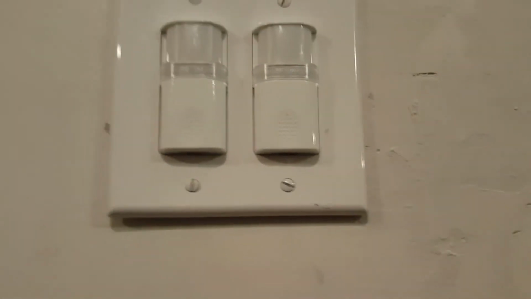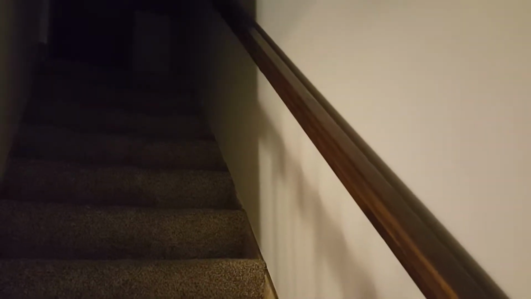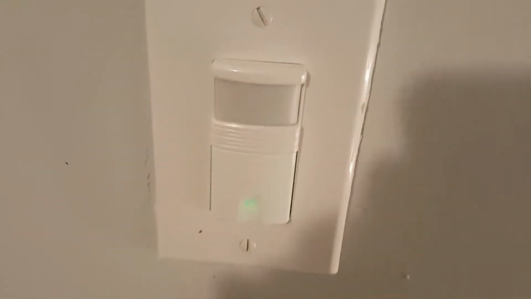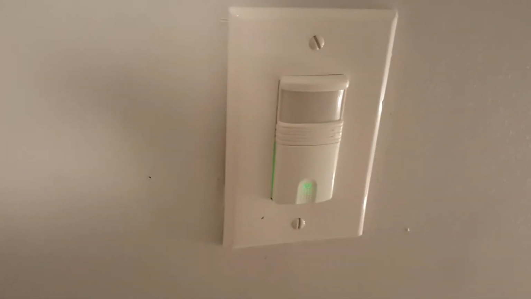Now, this is downstairs, but upstairs we have a different kind. Alright, so as we walk up the stairs, ooh, it's dark. We have an occupancy sensor. This one turns the light on, so if we come out of a bedroom upstairs, this switches the light on for us, so you never have to worry about finding the light switch.